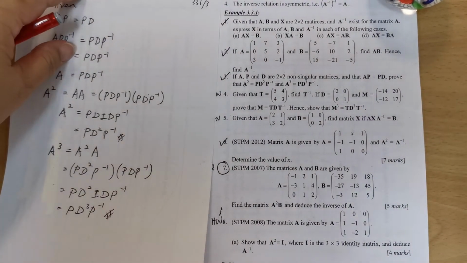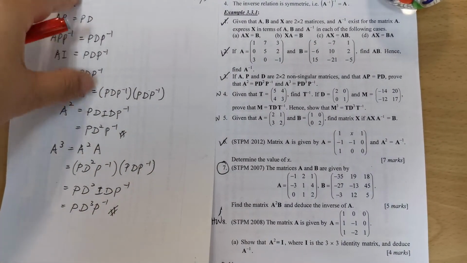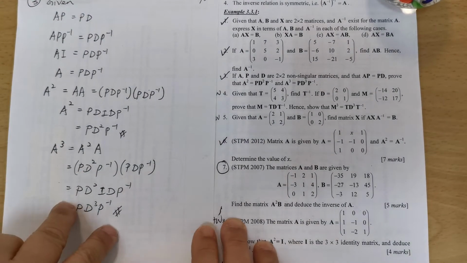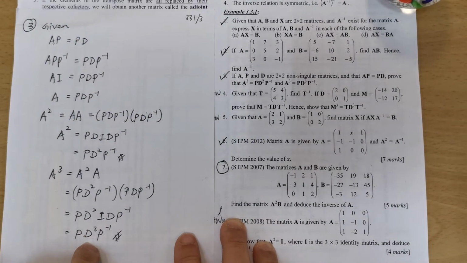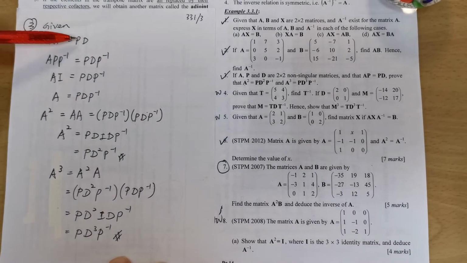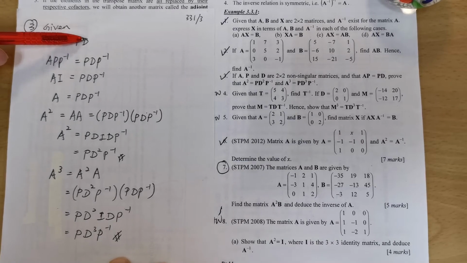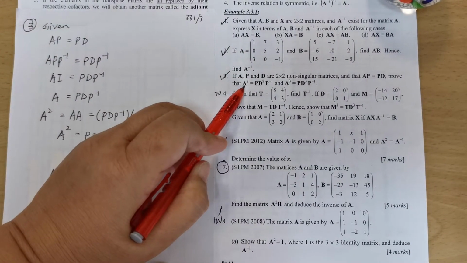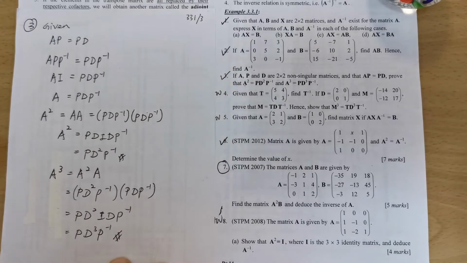We are using the concept A inverse A equals I. All right, I pull down a bit. So you are given AP equals PD. The question wants us to find A squared, so I need to create A squared.